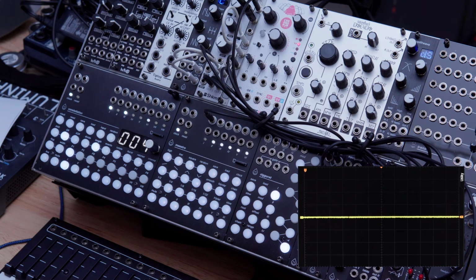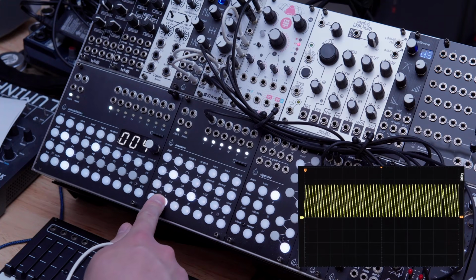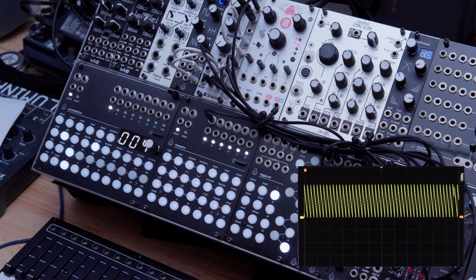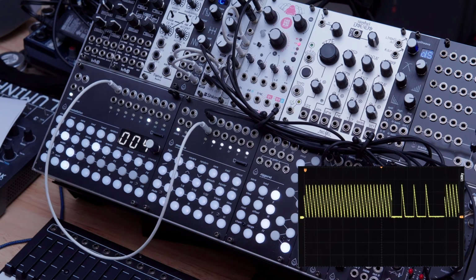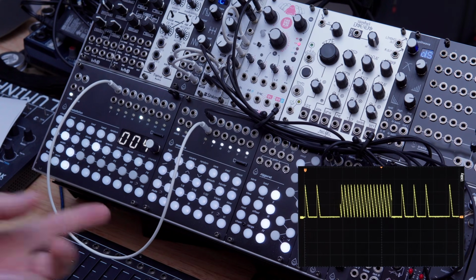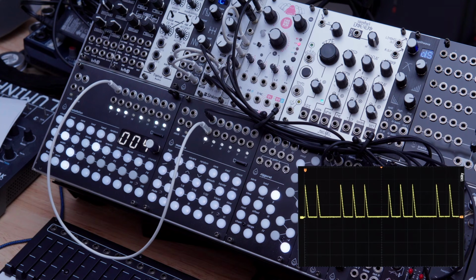Each channel on Maestro also has a trigger input. Right now I have channel 1 set to a 1/16 down ramp. If I patch in this gate signal from Constellation, it will play that waveform at the rising edge of each gate from Constellation.